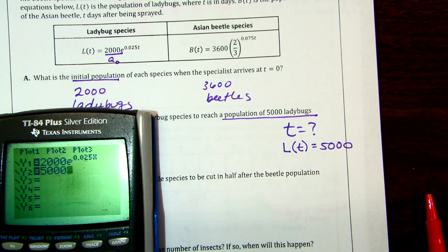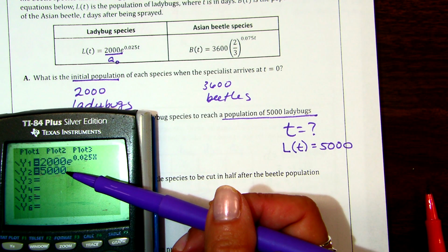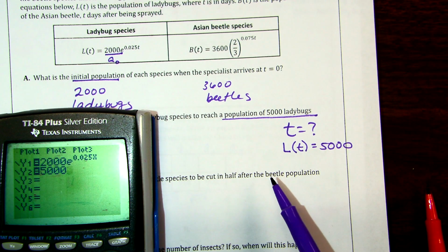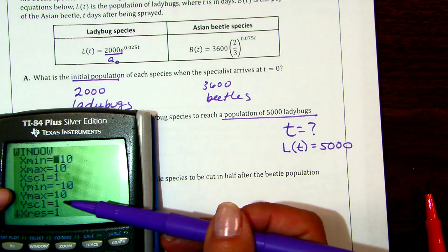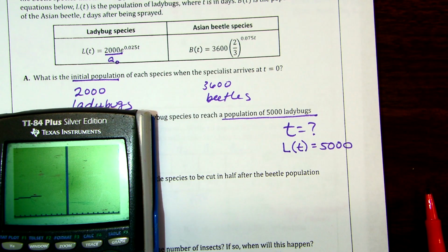Now listen, I can hit graph right now and I'm not going to see anything because we're telling the graph, our graphing calculator, to go up to 5,000. That's a horizontal line way up at 5,000. Right now my graph is defaulted to 10. So before I even bother graphing it, I'm going to go right to my window and change my y max from 10 to, I don't know, maybe 6,000. And let's see if we can see the intersection. Normally, you have to move your x over to the right more, which we're going to have to.